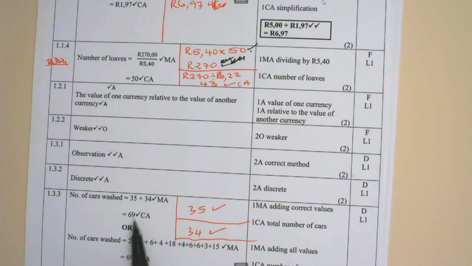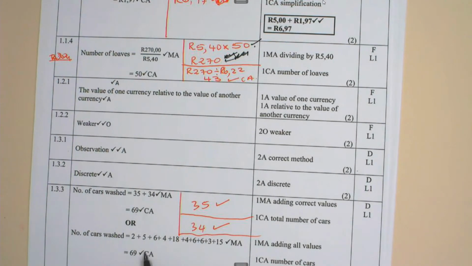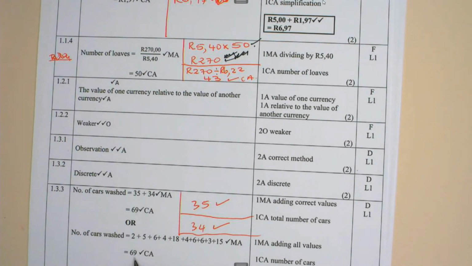Or the learners will add all the cars that were washed on Saturday plus the cars that were washed on Sunday. Then the learner will get the same answer, 69. For adding all the cars, the learner will get a mark and the answer a CA mark for the total.